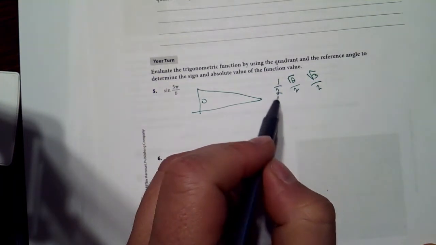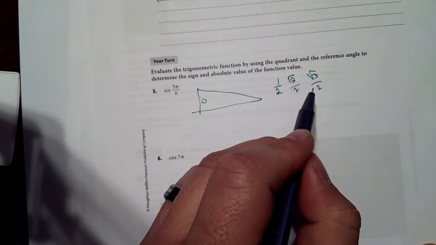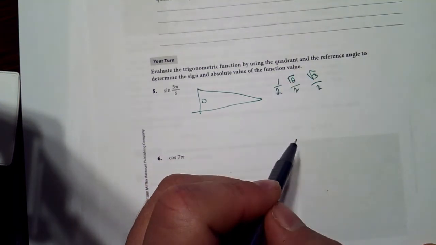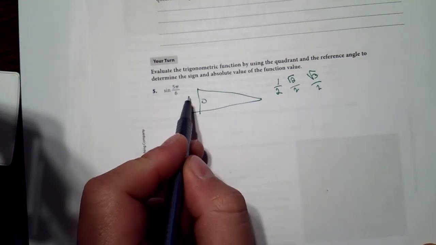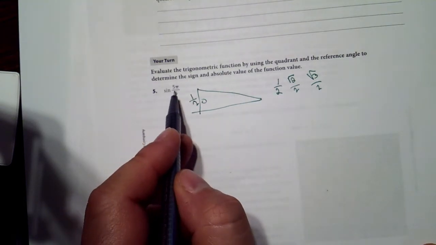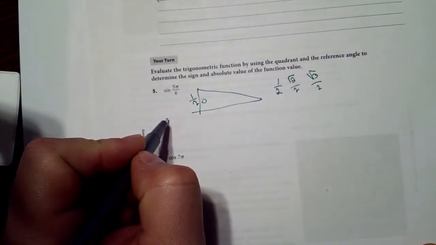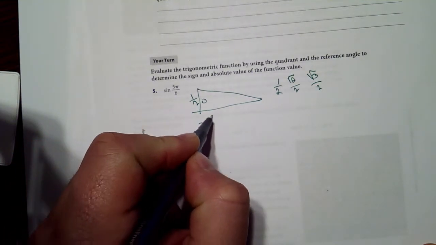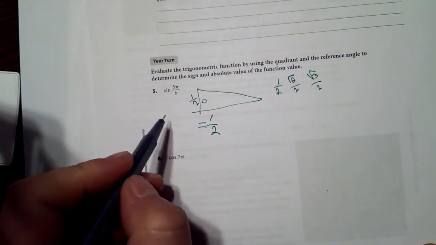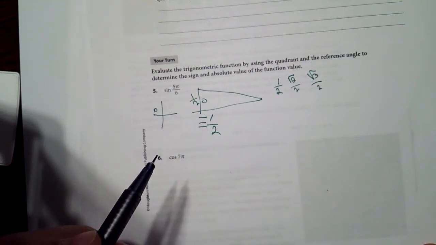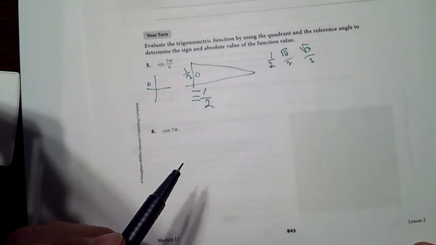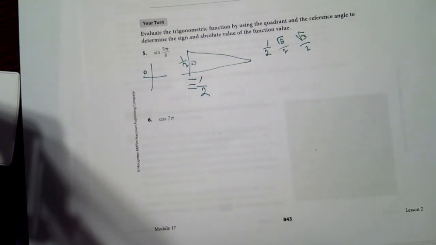That's how I remember it. That's the shortest side, that's the longest side. This is for 45-45s. That is the shortest side, which means it's 1/2. So sine of 5 pi over 6 is going to equal 1/2. But wait, we want to remember it was in this quadrant, so it's going to be -1/2, and you're done.